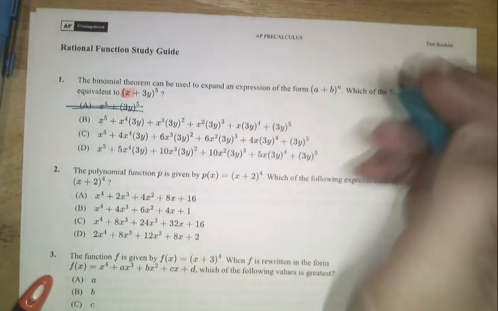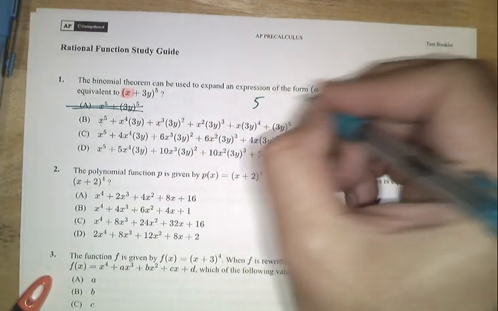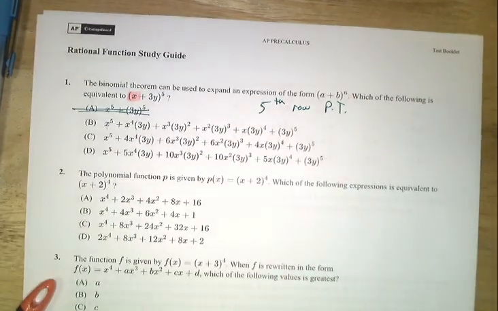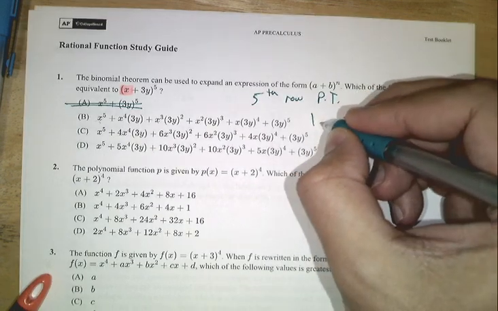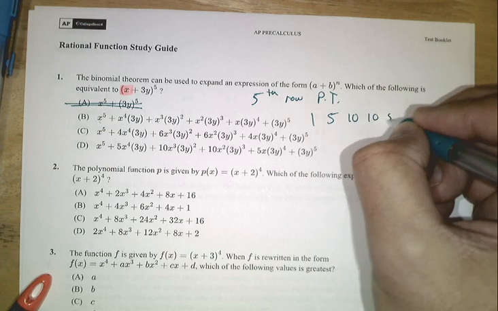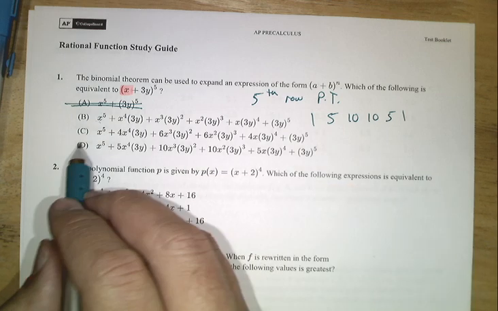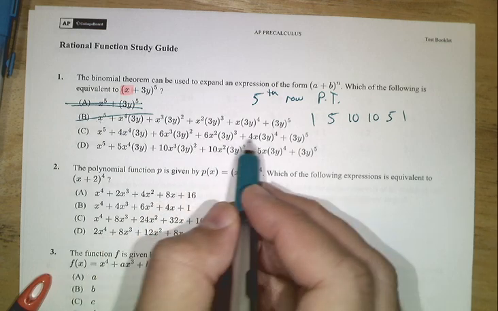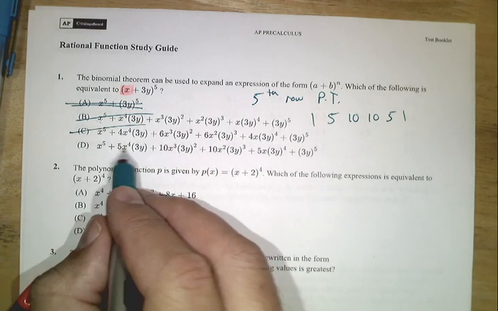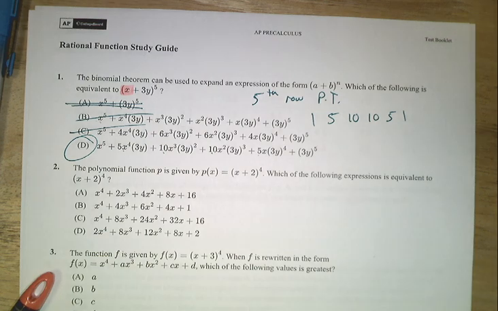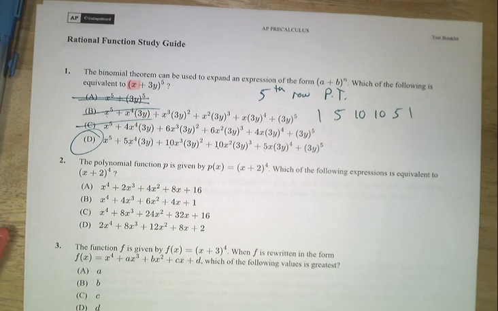So if this is to the fifth power, the coefficients need to be the fifth row of Pascal's triangle, which is 1, 5, 10, 10, 5, 1, I think. This is 1, 1, 1, 1, so it can't be that one. This says 1, 4, 6, 6, 4. Nope, can't be that one. This says 1, 5, 10, 10, 5, 1. So it has to be D. D is the only one it can be because the coefficients are correct.